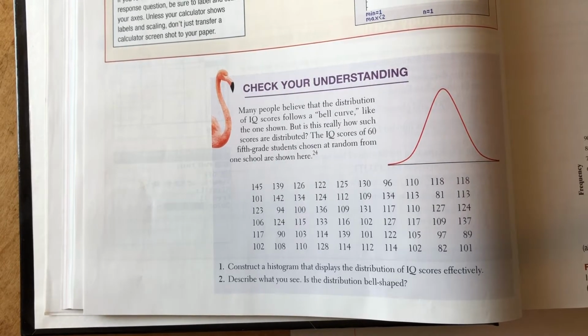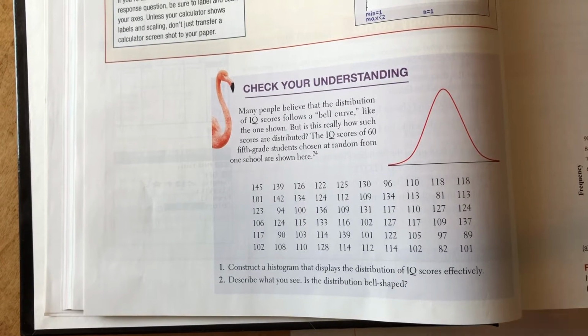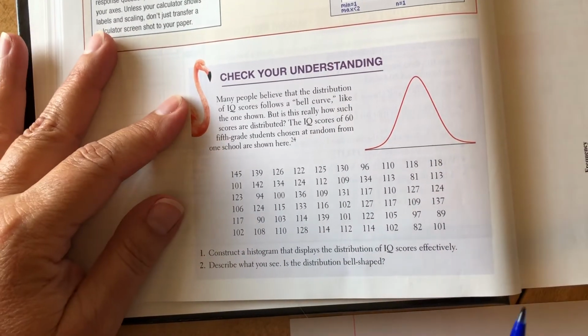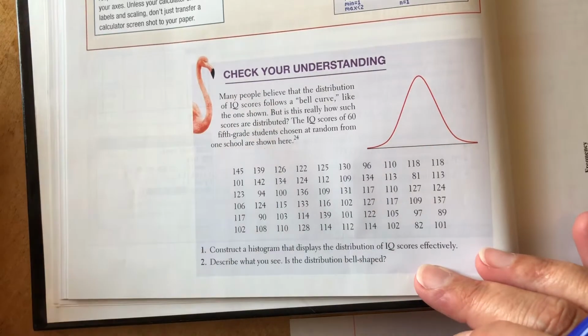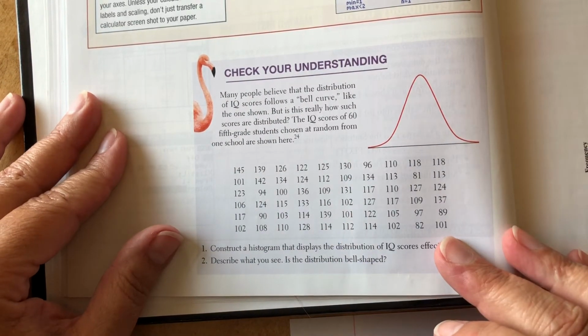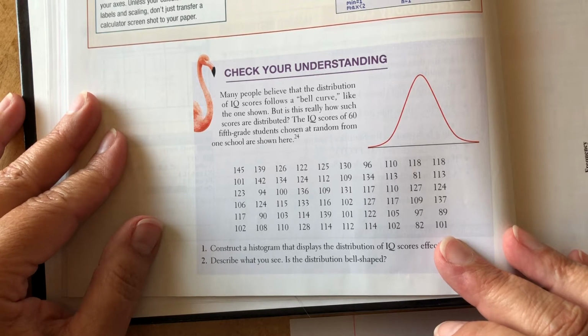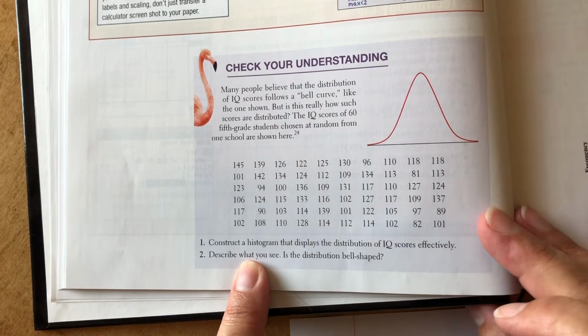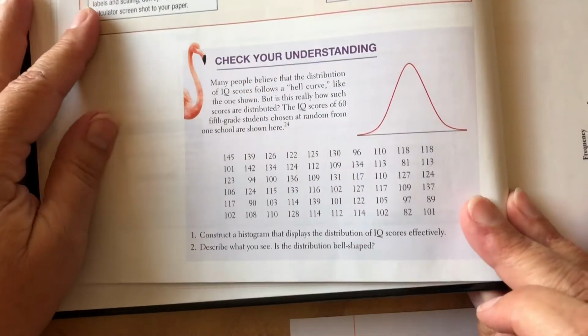Okay, let's do the check your understanding on page 44, which is the histogram. Many people believe that the distribution of IQ scores follows a bell curve, like the one shown. Okay, looks like a bell. But is this really how such scores are distributed? The IQ scores of 60 fifth grade students chosen at random from one school are shown here. Okay, so let's construct a histogram of this sample.